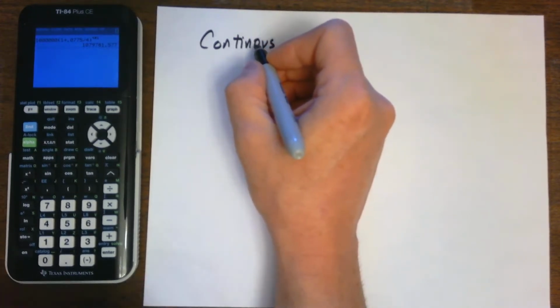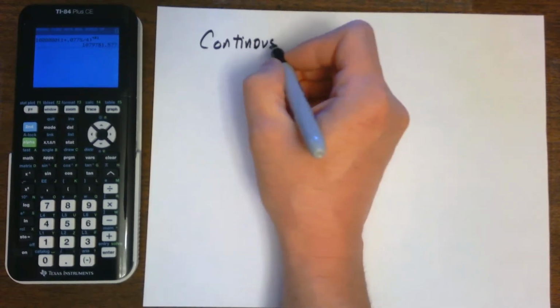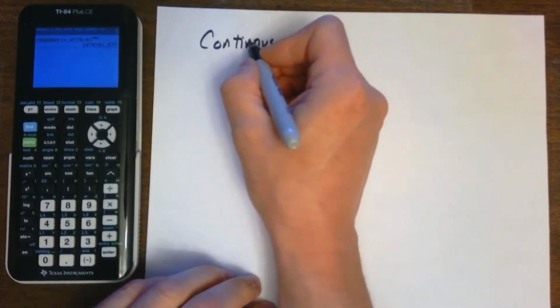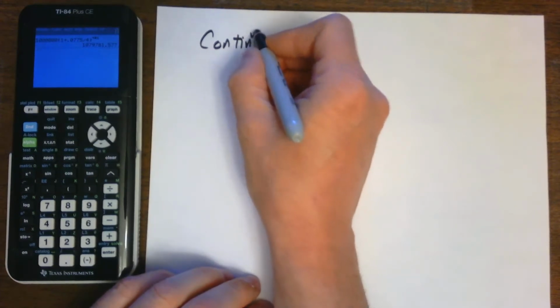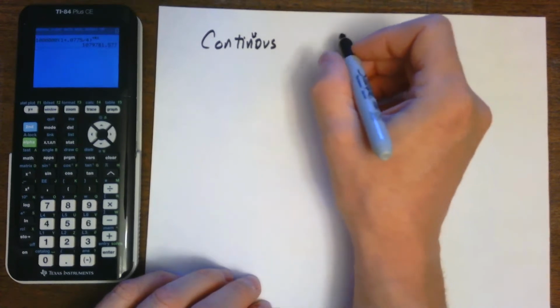Continuous. I have no idea how to spell continuous. Where is it? U-O-U-S. So there should be a U in there. U-O-U-S. Continuous compounding.